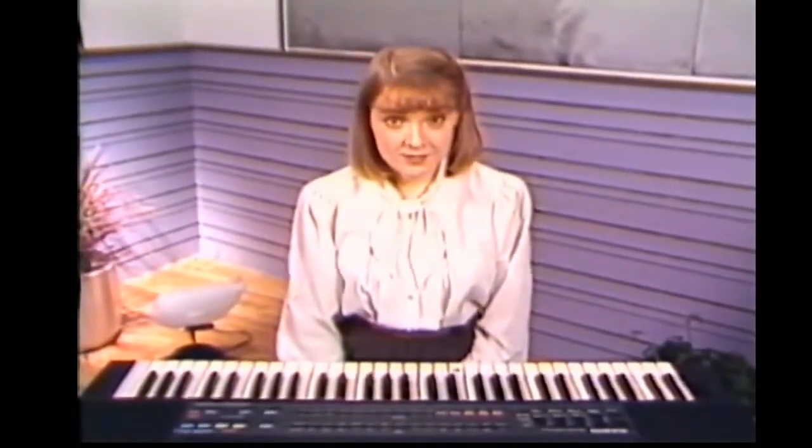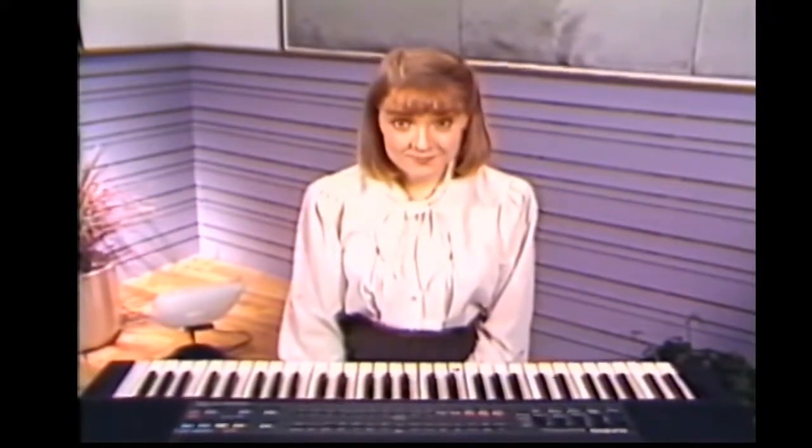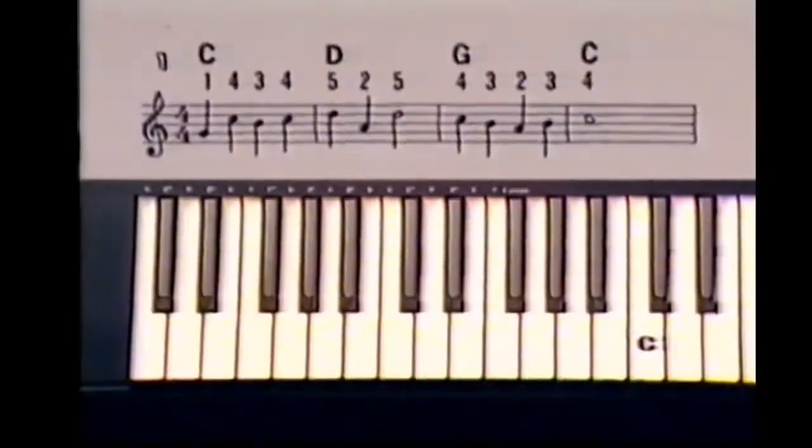Okay, now I'll play the melody and rhythm, and you try and play along, playing the Casio chord accompaniment. Once you've mastered the chords, rewind the tape and try playing both the melody and the accompaniment together. Are you ready? 1, 2, 3, and.